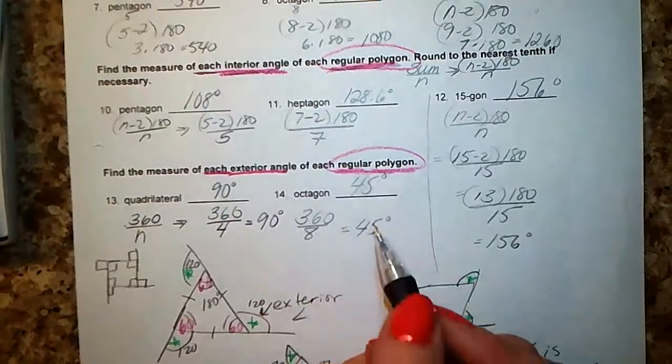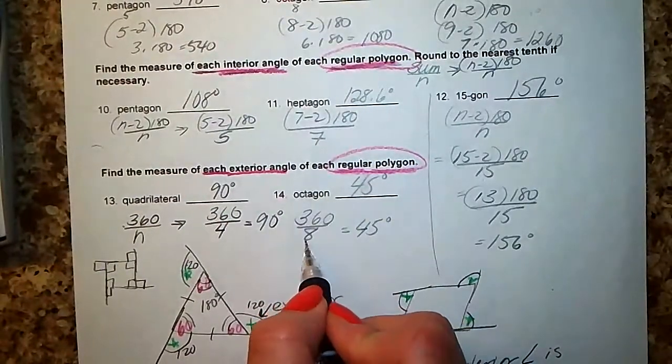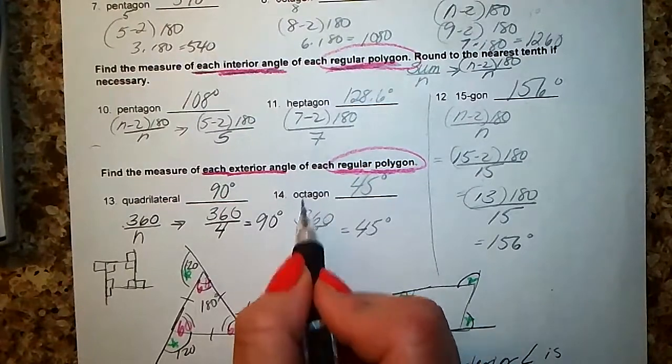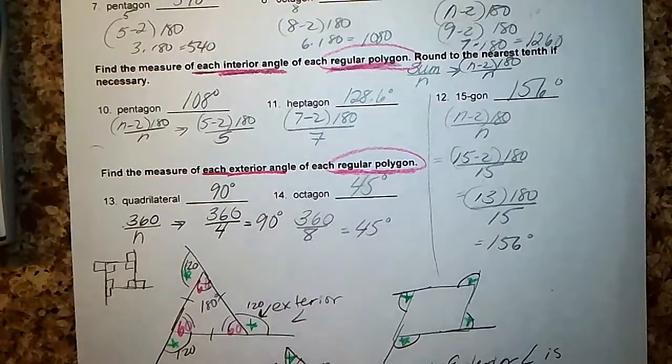All right, and the next one's an octagon. Same thing, 360 divided by n. Right? 360 is the sum of the exteriors divided by 8, since an octagon is 8, equals 45. So each exterior angle of a regular octagon would be 45.